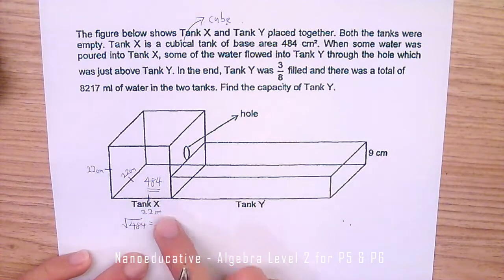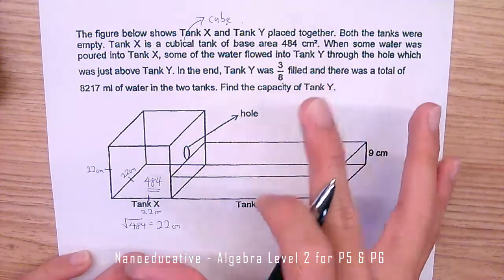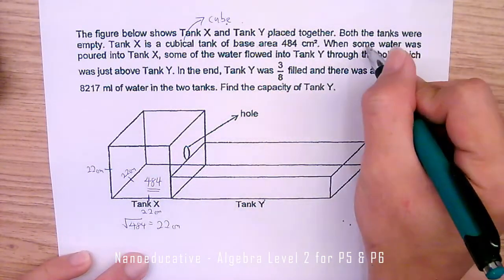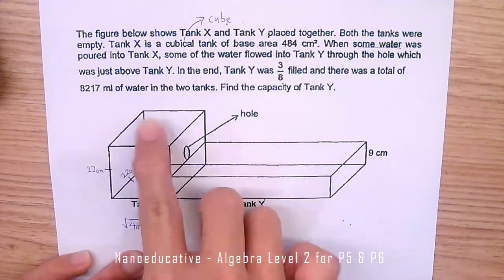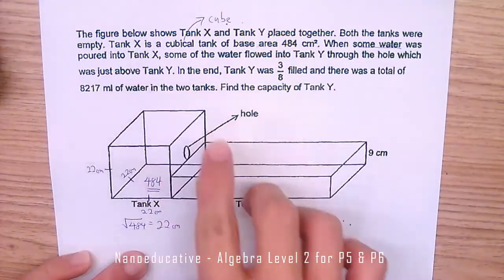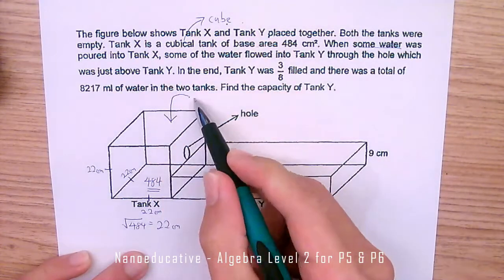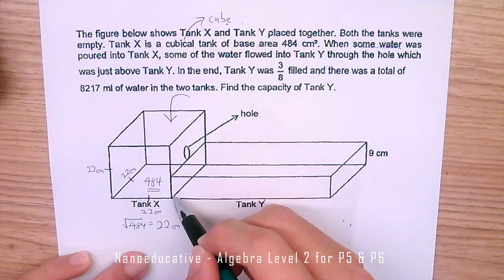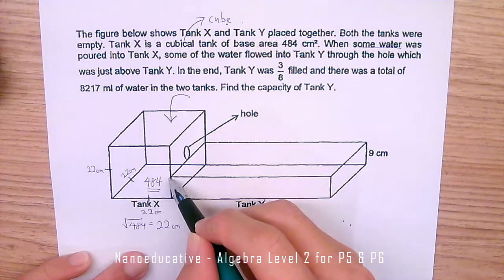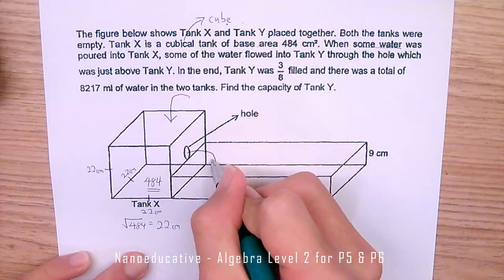Now, after you have done this step, then move on. With more information, you can look at the rest with greater clarity. Now, moving on, they said that when some water was poured into tank X, some of the water flowed into tank Y through the hole which was just above tank Y. Now, stop. At this point of time, they mentioned that they put in some water. When they put in some water, it actually filled up from here all the way to here before it overflowed from here into tank Y.